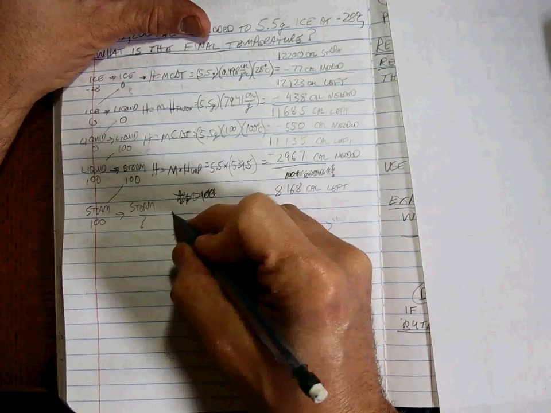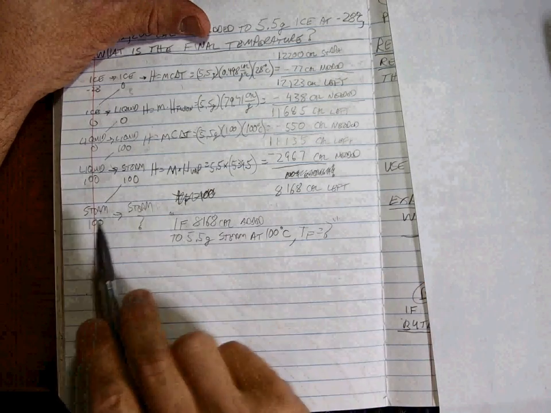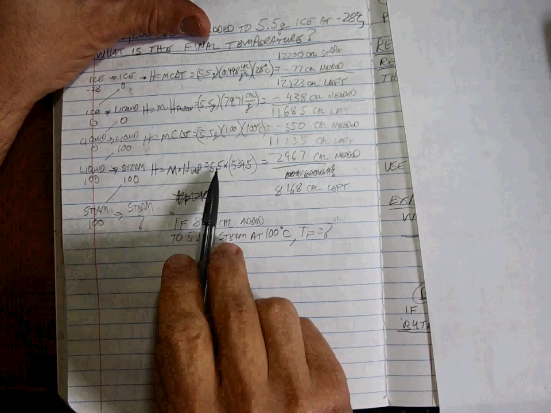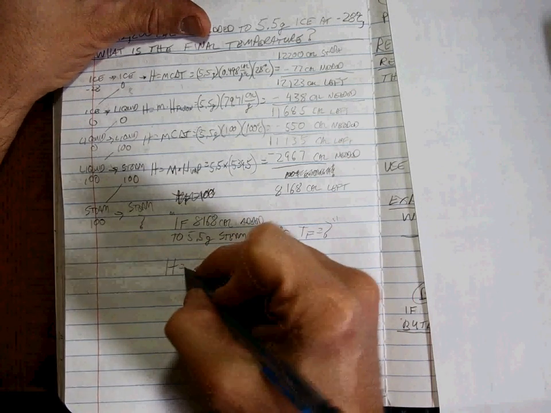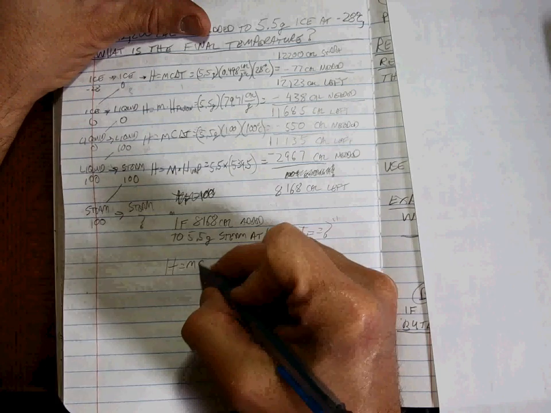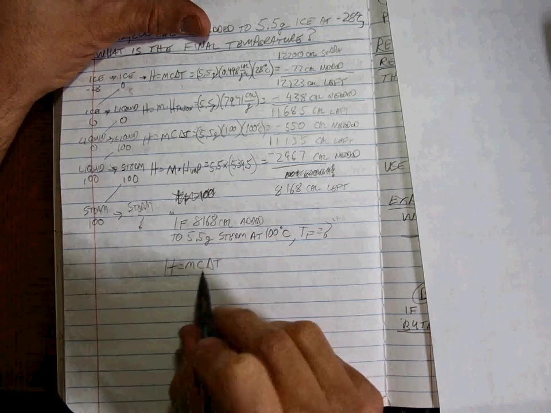Can you see that that's what we're doing here? We're adding this much heat to this much steam at that temperature. Where do we end up?